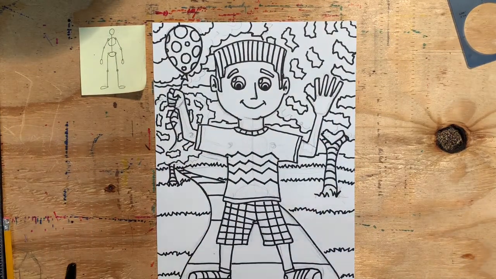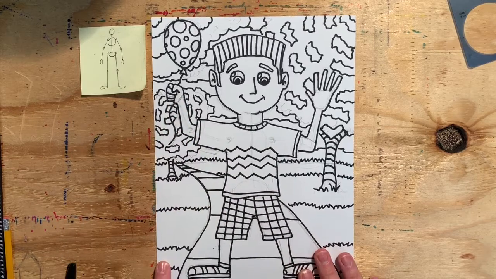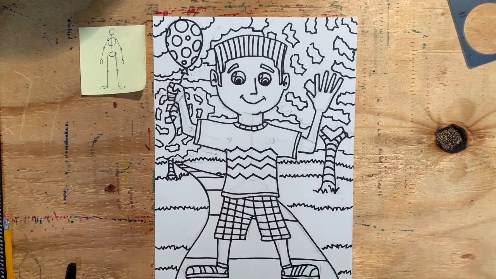Now I'm going to erase all of these pencil lines because I don't like the way that they smudge in with the markers and make them look dirty. And then I'm going to color everything and let's see what it turns out looking like.